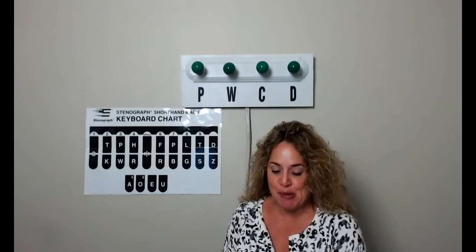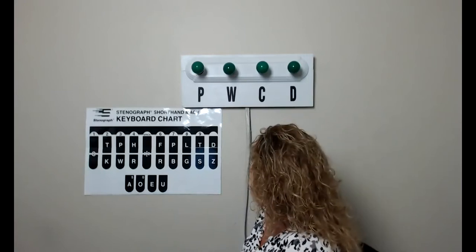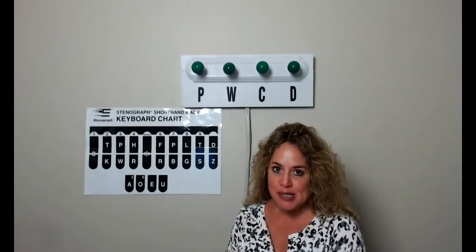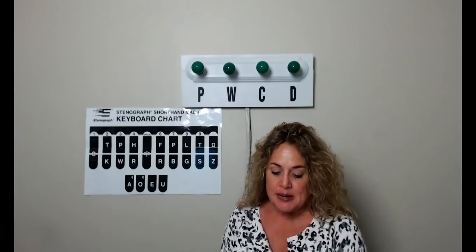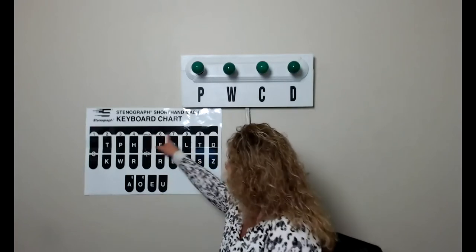Moving on over to 18.3. We've got numbers on the number bar. So today we're going to tackle numbers on the number bar. We've already gone over numbers 1 through 10 that we want spelled out. But numbers that are over 10 will be written on our number bar.